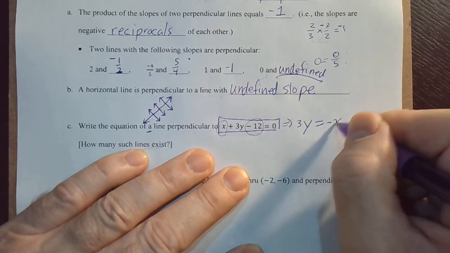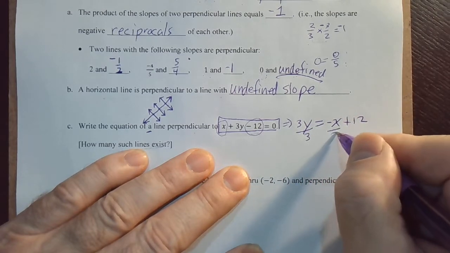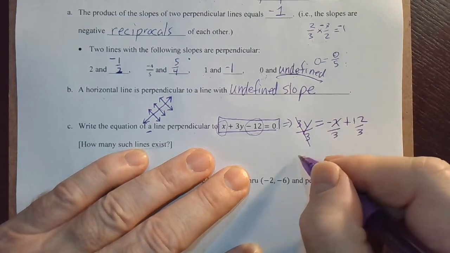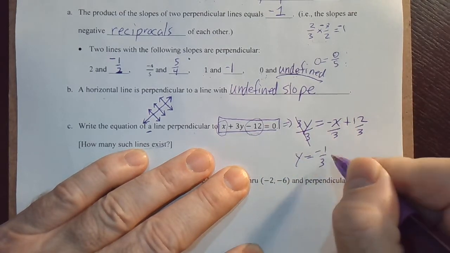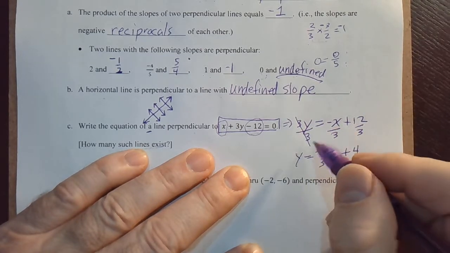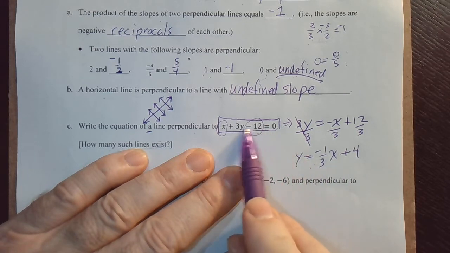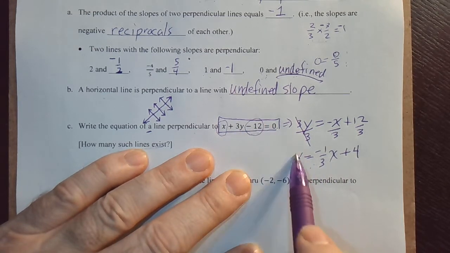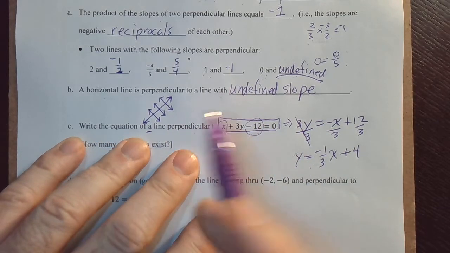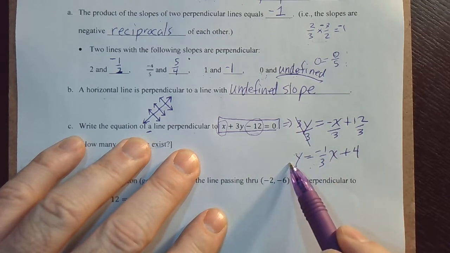So negative x plus 12, and then we divide everything by 3 to get y by itself. So we could write that y equals negative 1/3 x plus 12/3, which is 4. So this is not our answer. This line is just equivalent to this line. These two would be the same if you graphed them. So we need the equation of a line that is perpendicular to this line.